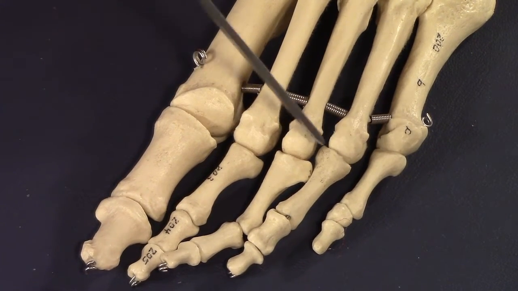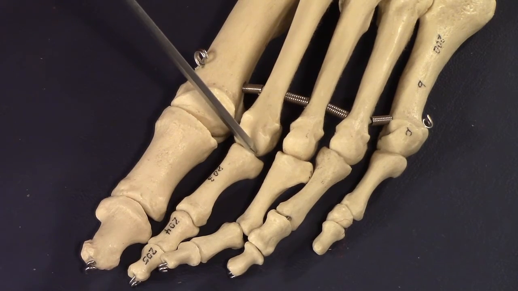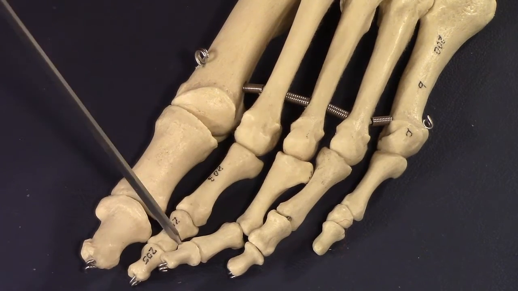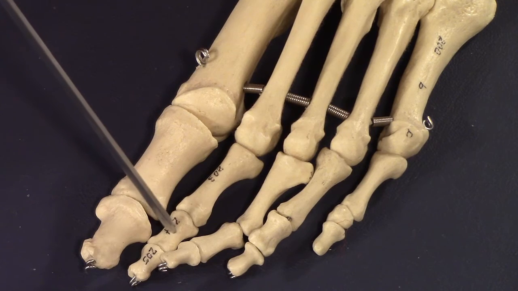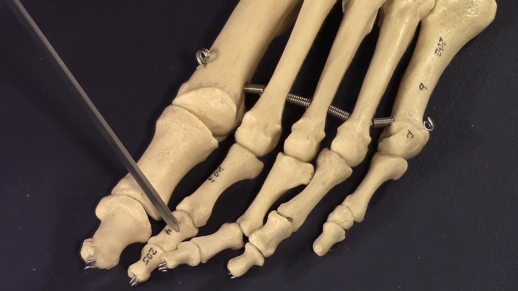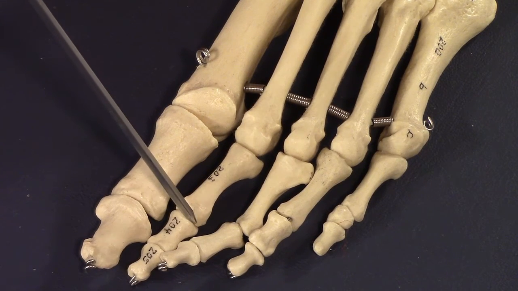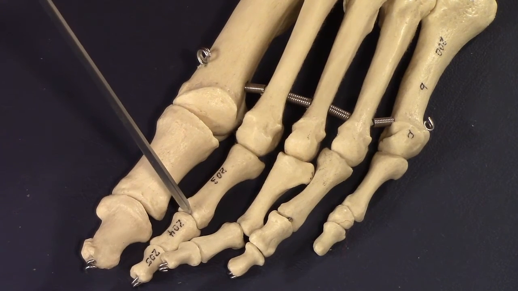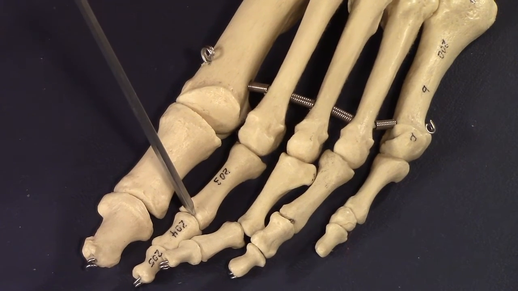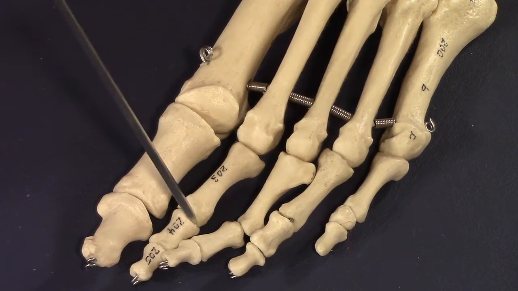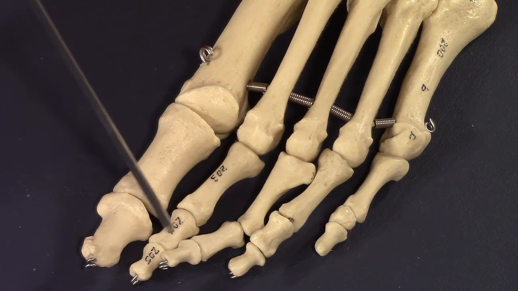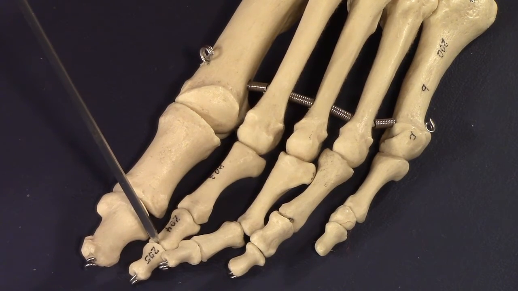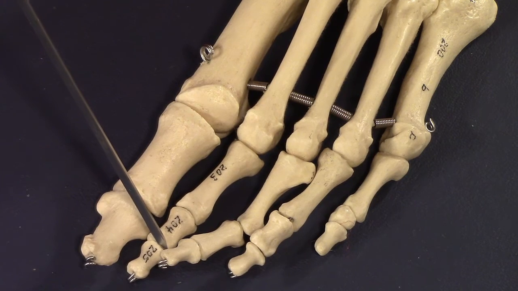Now the joints between the proximal and middle phalanx or phalanges, that would be the dip. Or no, that'd be the pip. So this is the proximal interphalangeal joint. This is the dip, the distal interphalangeal joint.